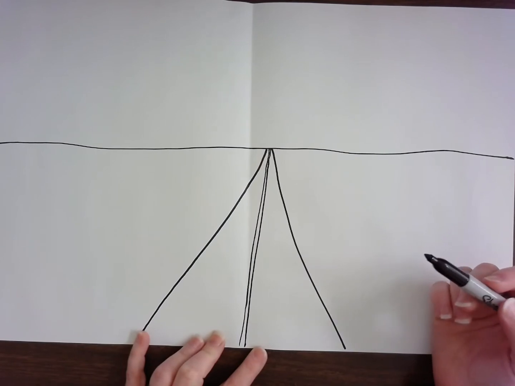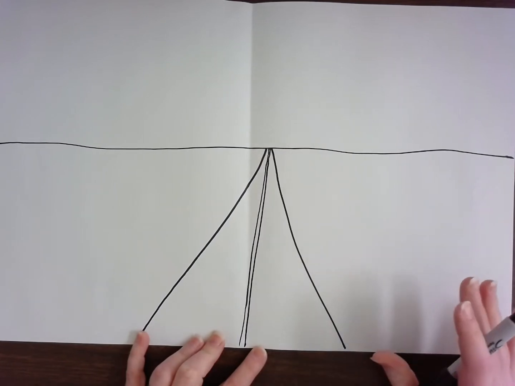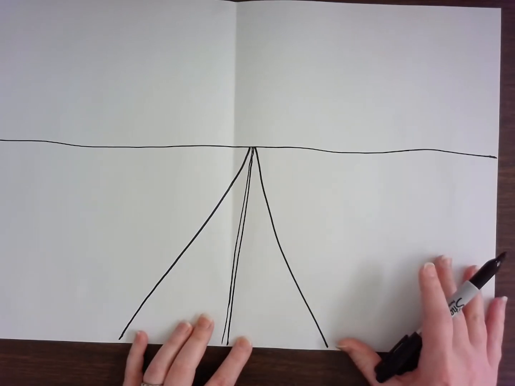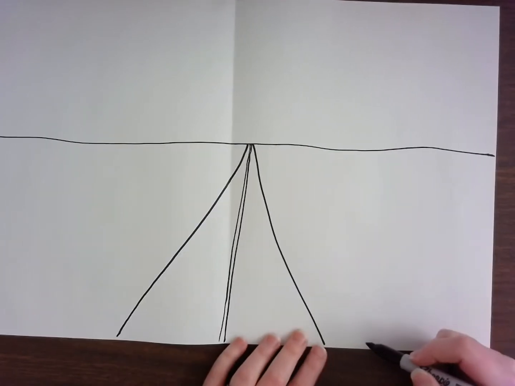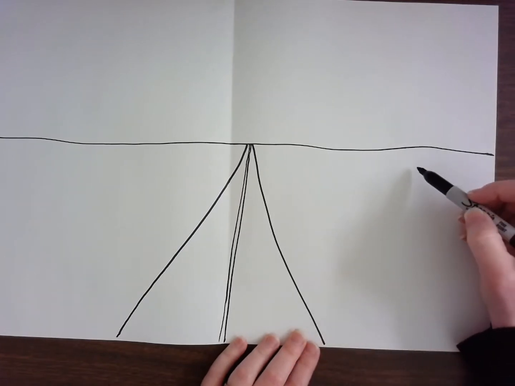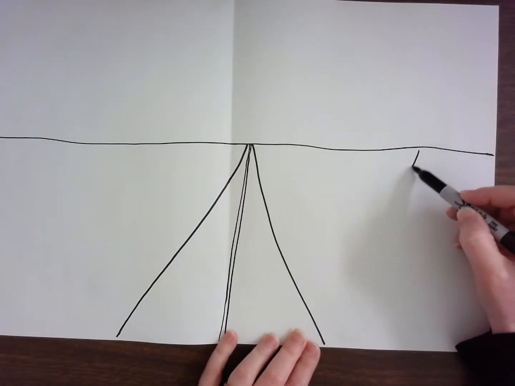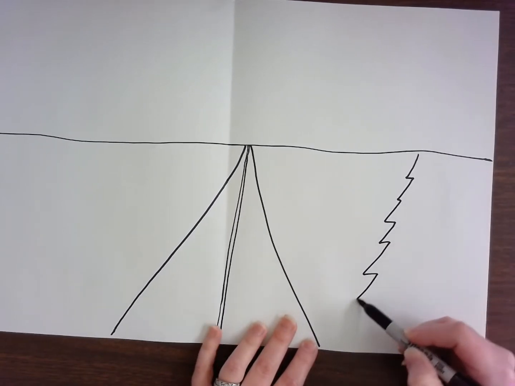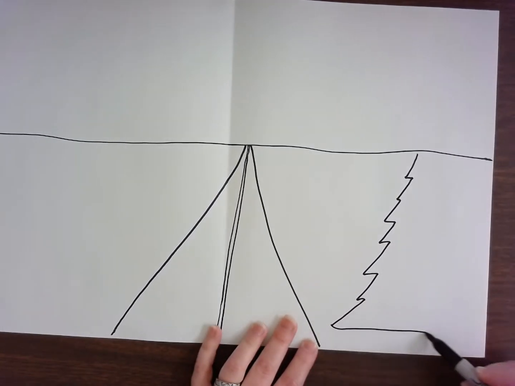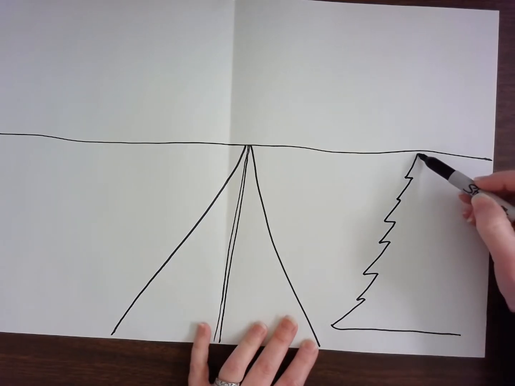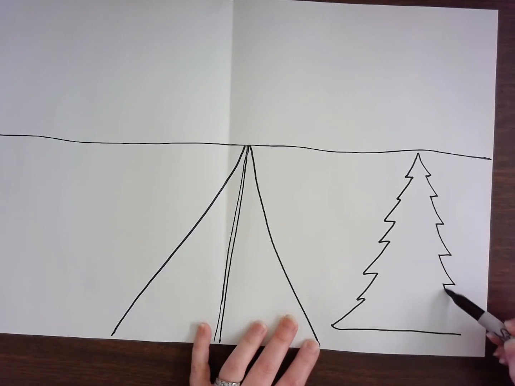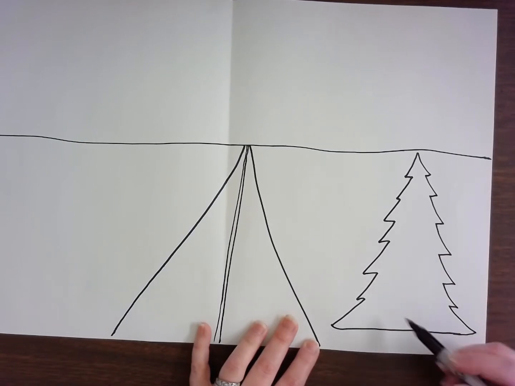And then we're going to draw some trees. When we draw our trees, we're going to start at the bottom of the paper. These trees should be very big. I'm just going to draw some pine trees. Draw a zigzag line going down, horizontal going across, and then another zigzag line with a little tree stump.